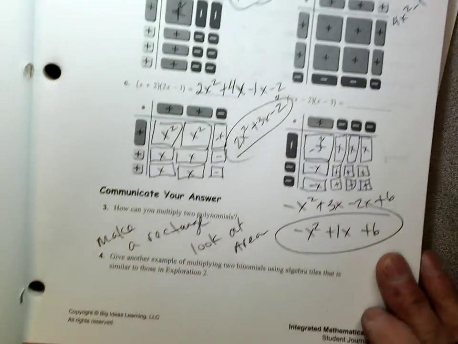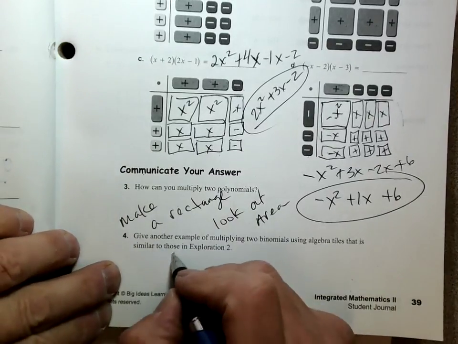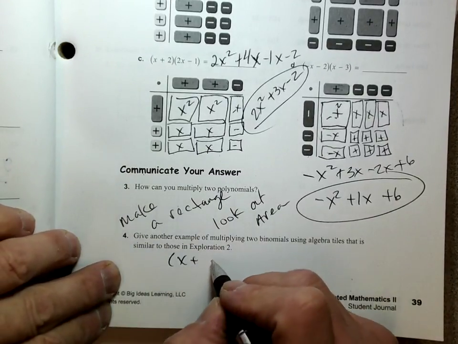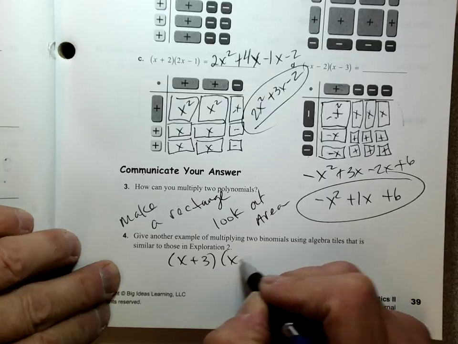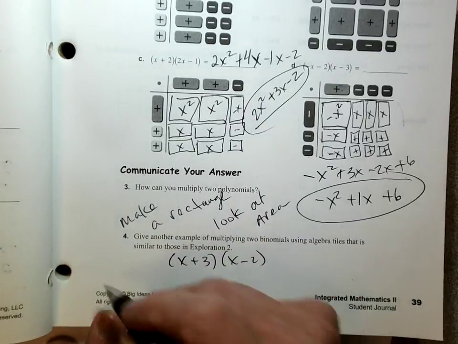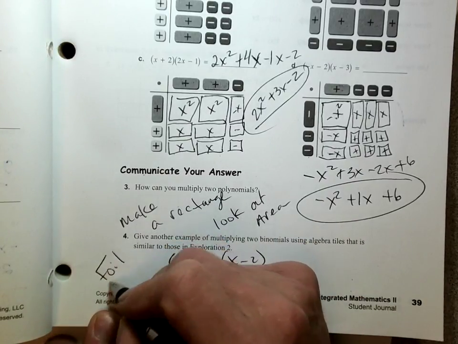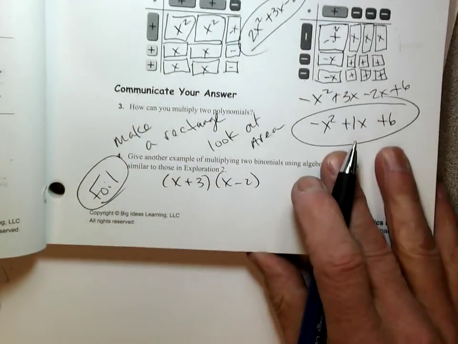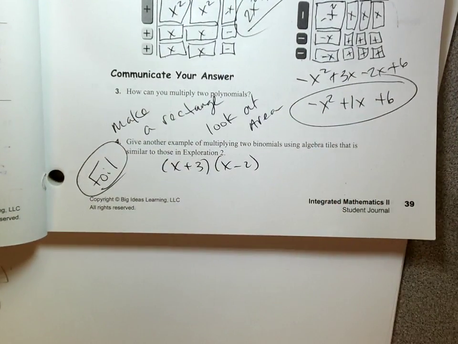So let's do this first example. Let's do our x plus 3 times our x minus 2 with FOIL. What a weird word, FOIL. Well, FOIL stands for, am I going too fast? Okay, I'll wait for you.